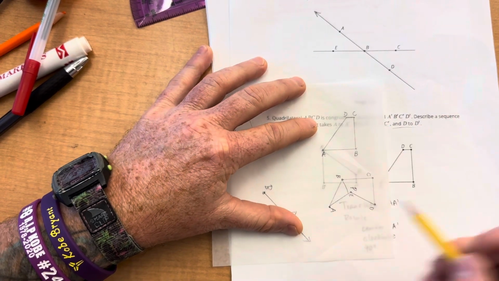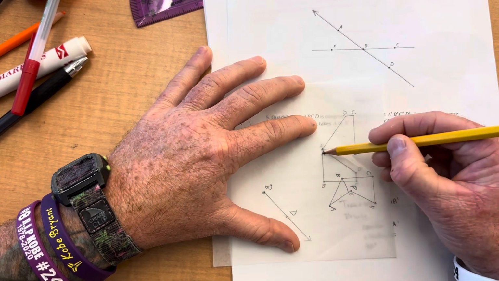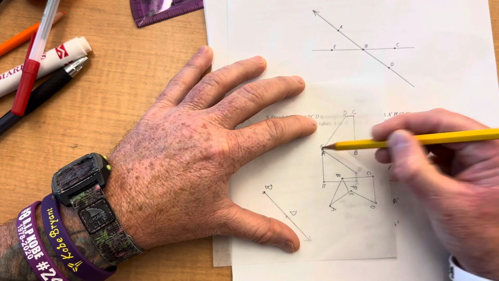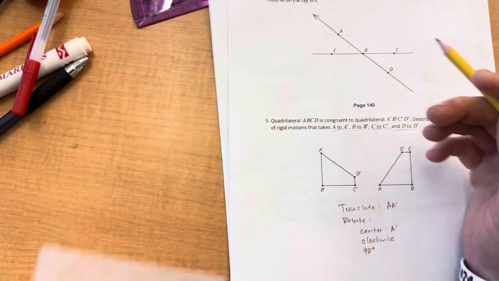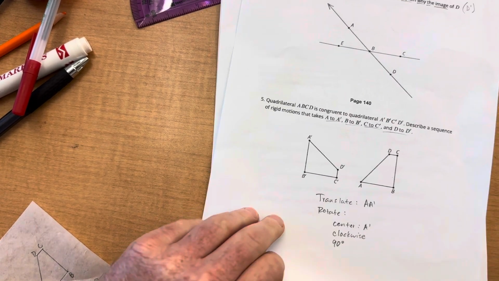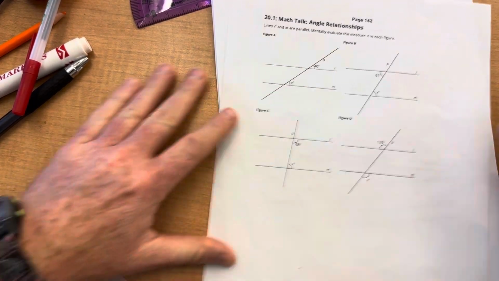How do I know that? Well, look at AB and look at A prime, B prime. That's a 90 degree angle. That's what I'm looking for. Okay. Next up, last one.